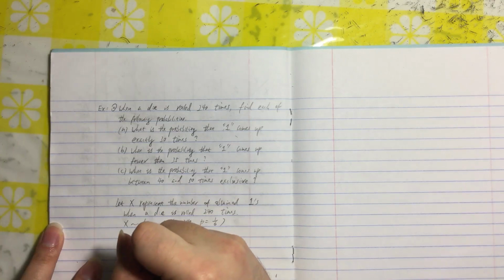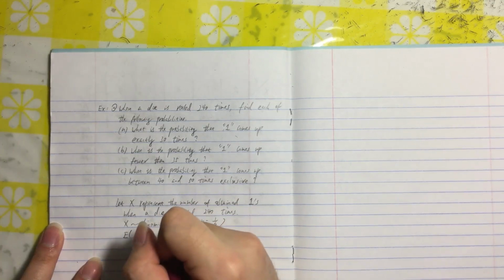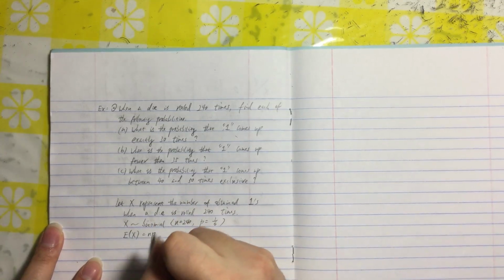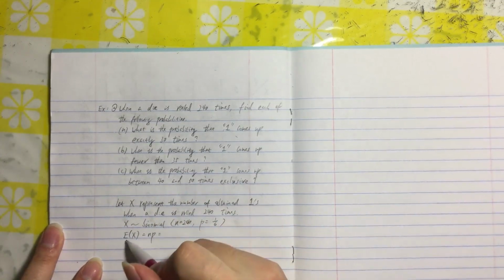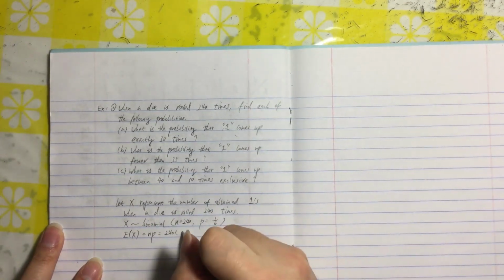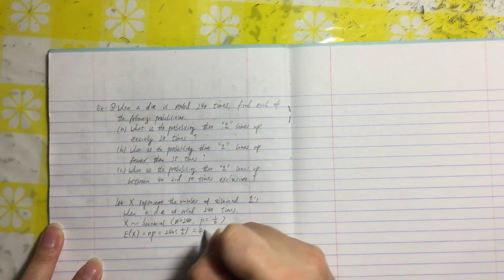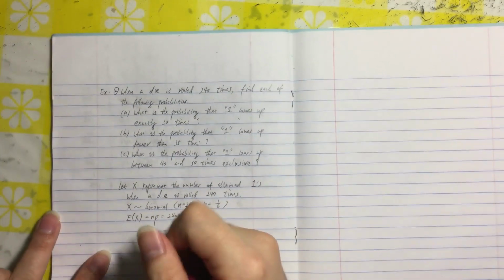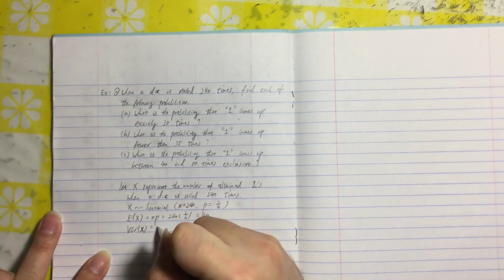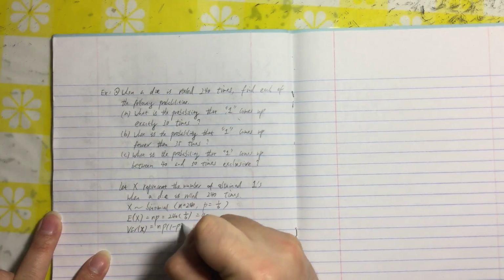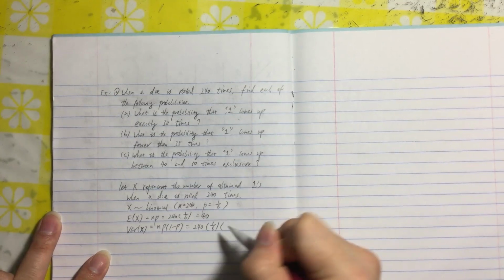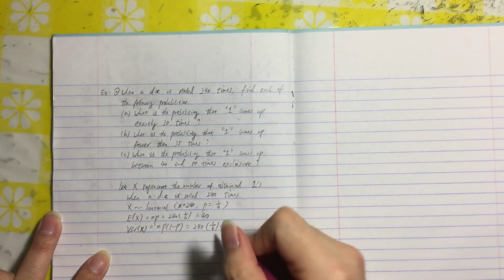According to an earlier section, since X has a binomial distribution, its expected value is always n times p, which is 240 times 1 over 6, which is 40. And the variance of X is always n times p times 1 minus p, which is 240 times 1 over 6 times 5 over 6.